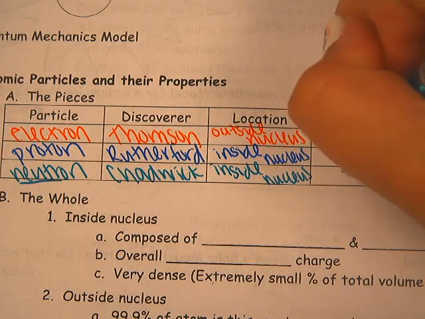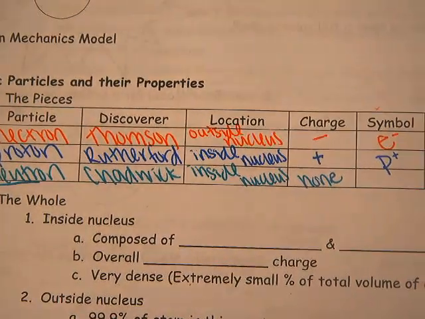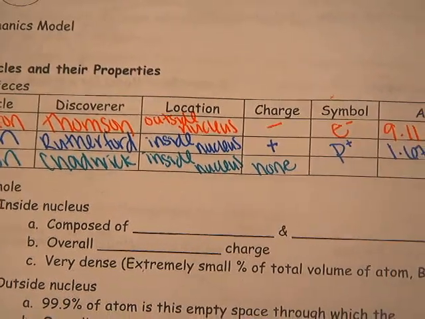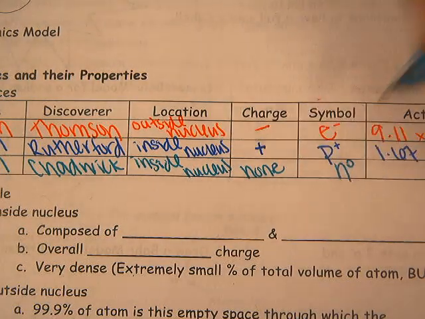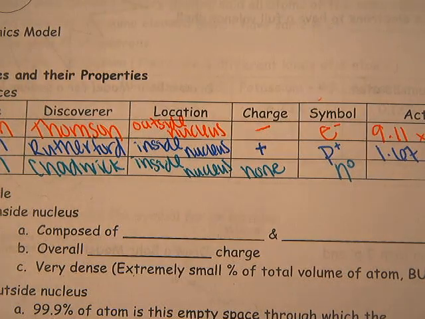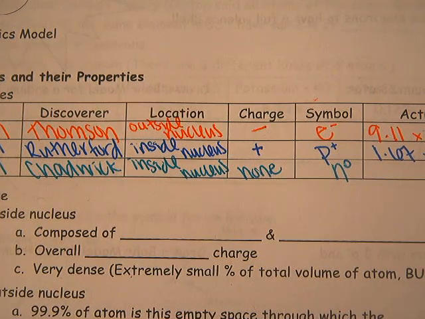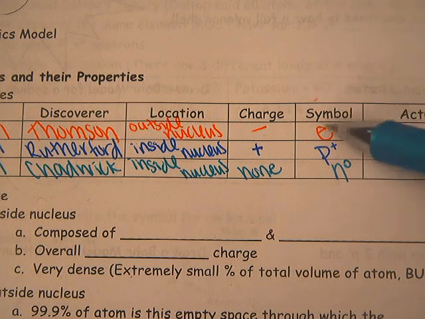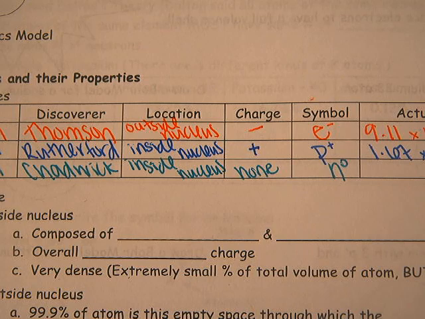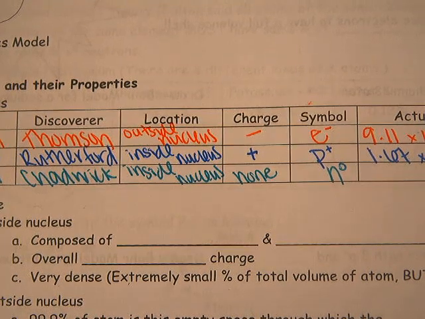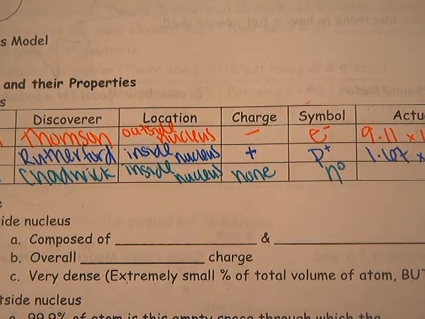So there is no charge. And the way that I abbreviate it as a symbol is by doing an N with a little 0, like N naught. So electrons, protons, and neutrons, if you use those symbols, you will never be confused on what the charge is. A lot of students try to say that a neutron is negative, and I get it because that N connection is there, but neutrons are neutral.